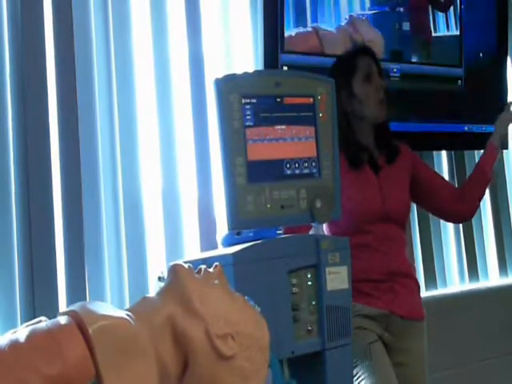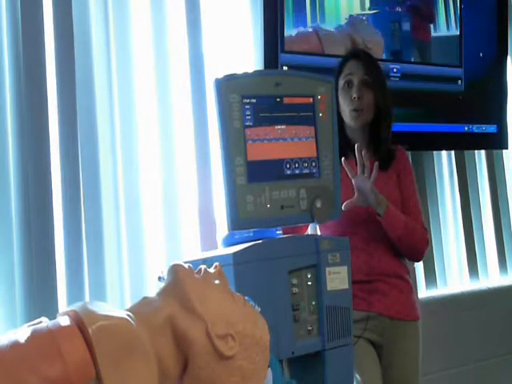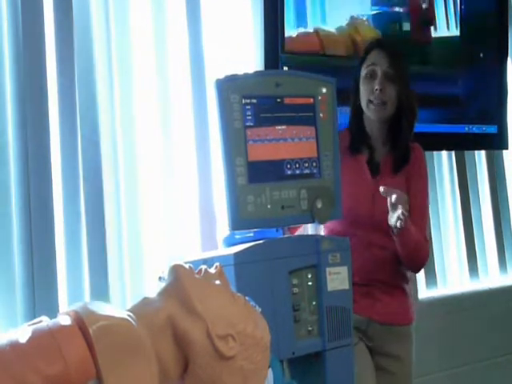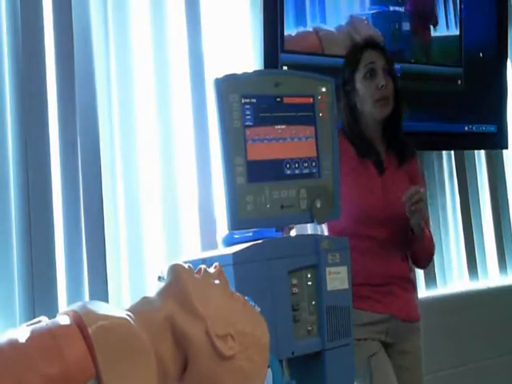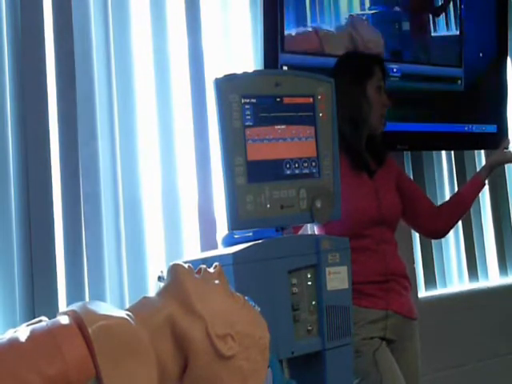And that's a very good question. What you need to do is talk to your therapist and see if it is possible to increase the patient's mandatory rate on SIMV.